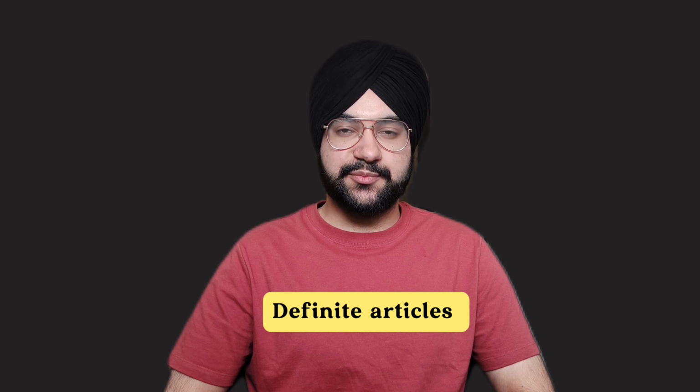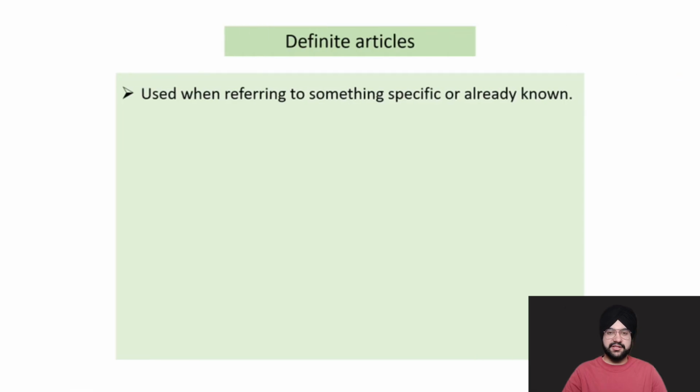Today we are going to learn definite articles in French. C'est parti. Definite articles are used to refer to something specific or that we have already known. For example, in English we have the definite article the. There's only one, but in French we have four of them. Let's look at them one by one.